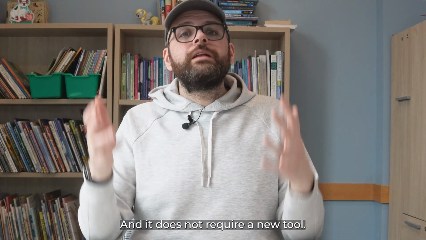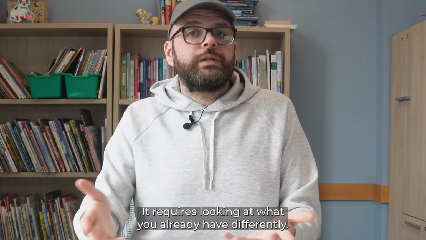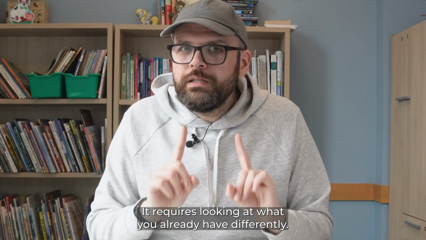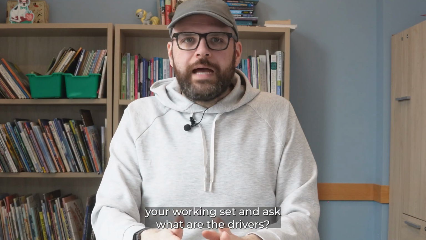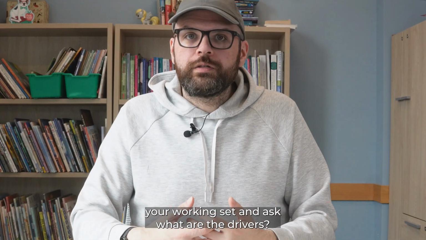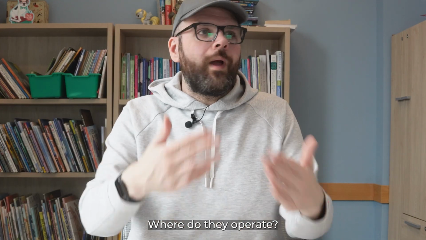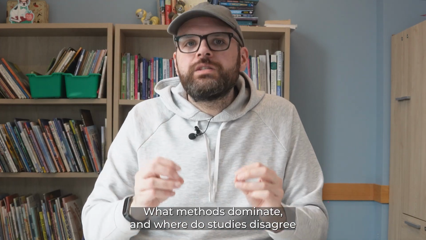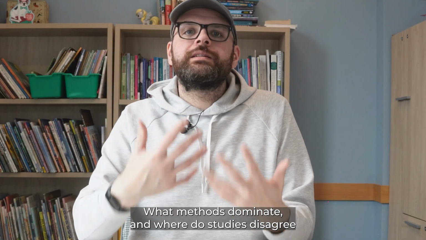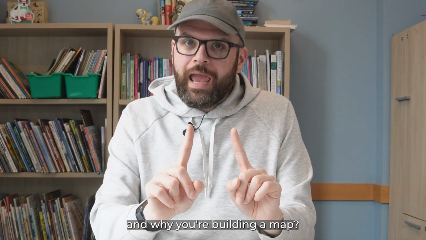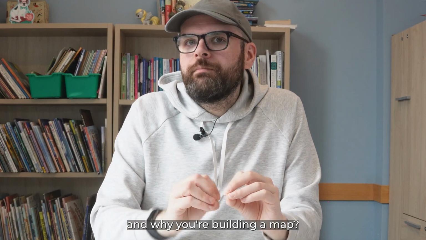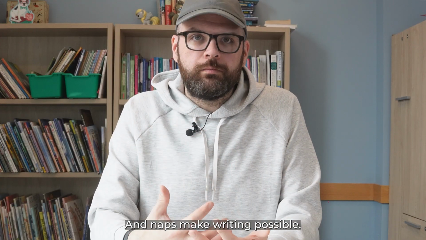And it does not require a new tool. It requires looking at what you already have differently. So take your working set and ask, what are the drivers? What mechanisms recur? Where do they operate? What methods dominate? And where do studies disagree? And why? You're building a map, and maps make writing possible.